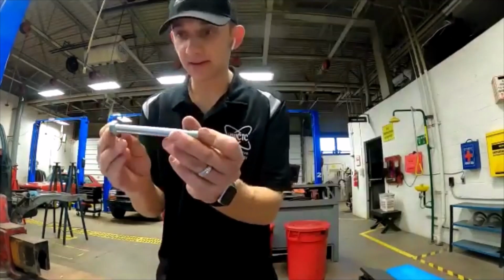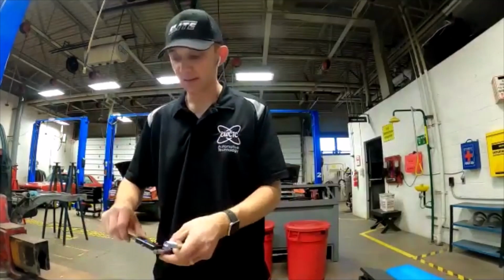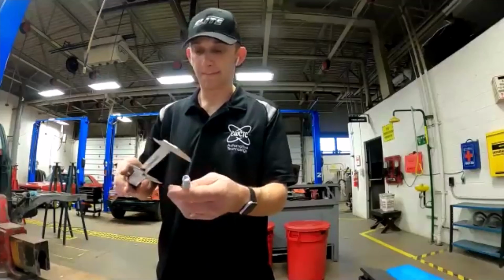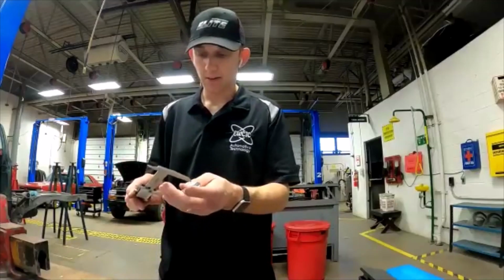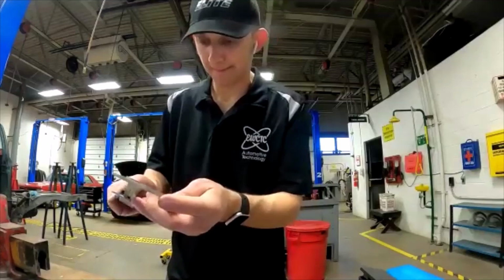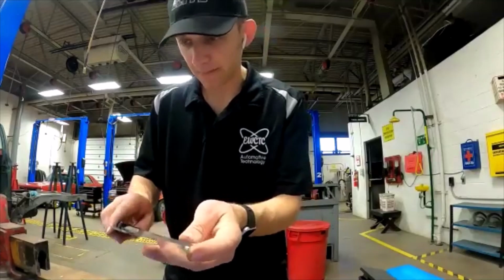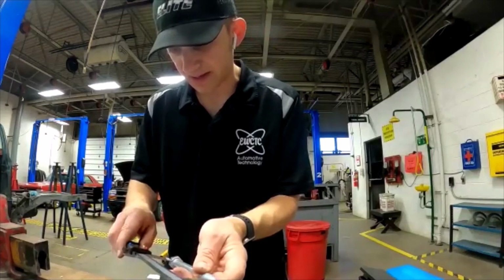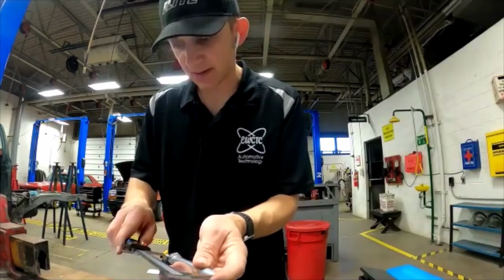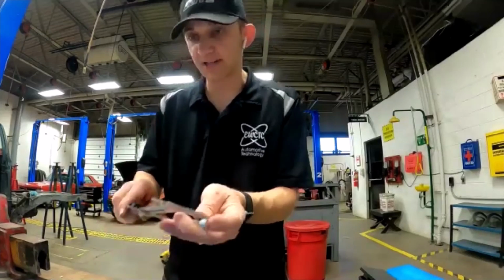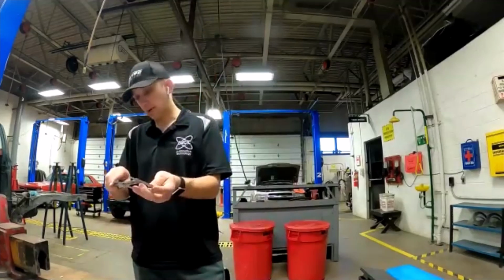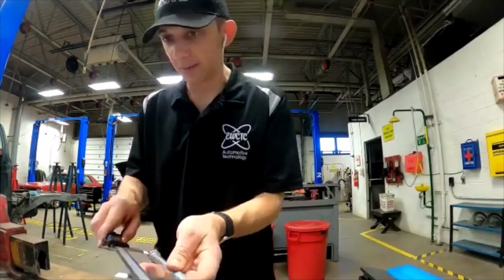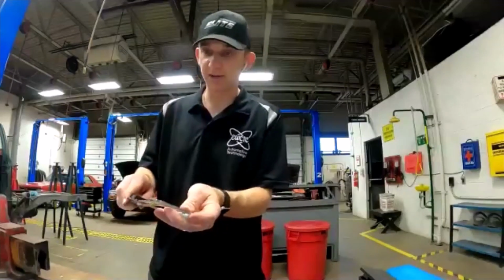There's more to know. We need to know the length. Well, we can get a tape measure and measure the length. We can maybe even measure this one. It's like 120 millimeters. All right, so you would tell them I need a metric bolt, grade 8.8 bolt. That's a 12 millimeter bolt. That's 120 millimeters long.